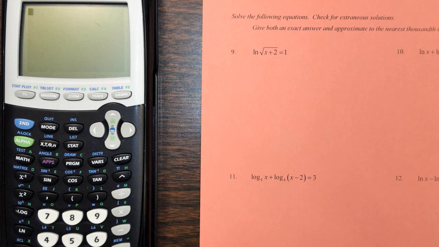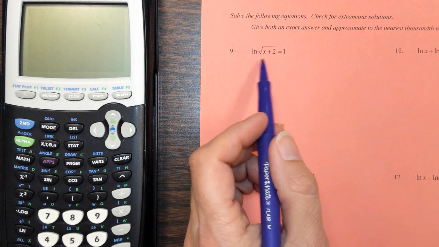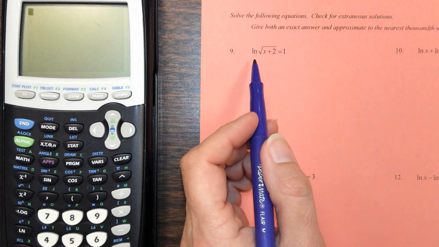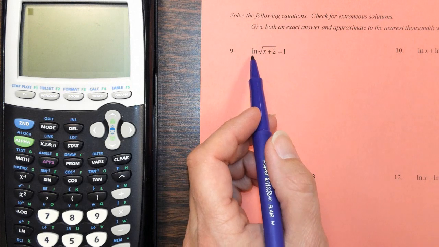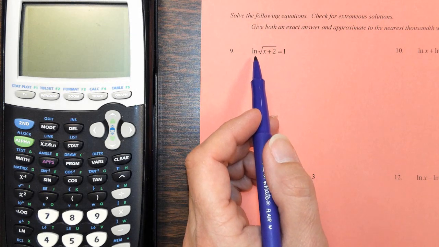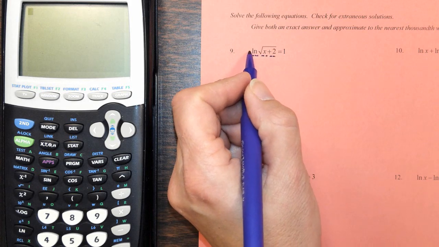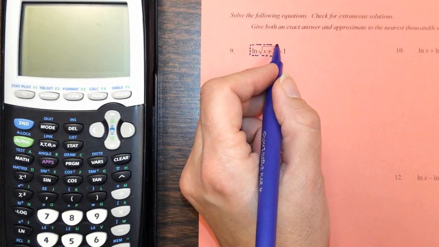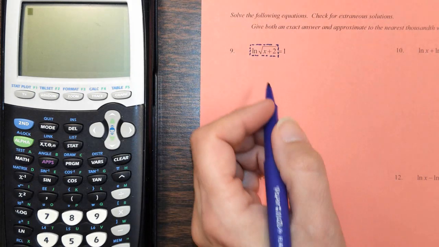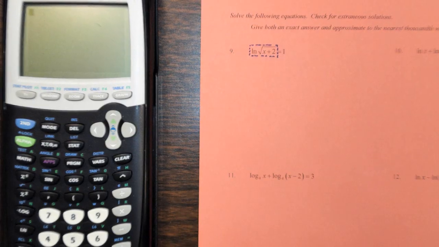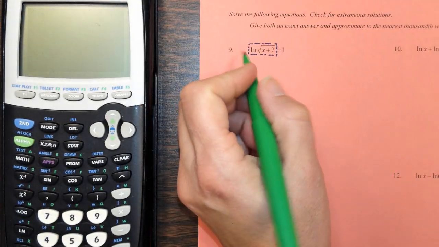As we look at example 9, we'll see that it has a slightly more complex look to some of the ones from the front of the notes, but we notice that it's still a natural log, so our first thing will be to isolate our log expression. Now we're really taking the natural log of everything under that root, so we're already isolated, and we can go pretty quickly into the rewrite stage.